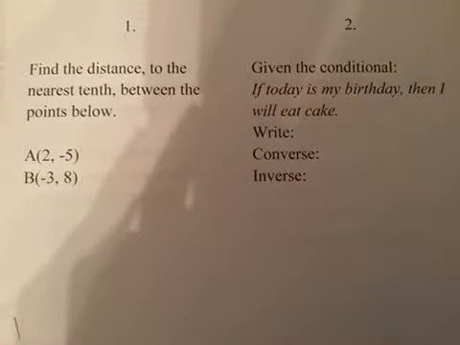Next one, find the distance between the 2 points. That's the same problem. Just a minute. Alright, I think I got it figured out. Okay.